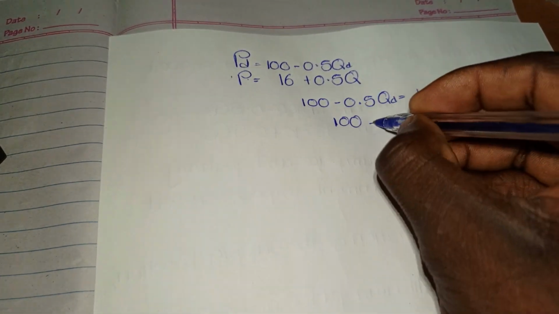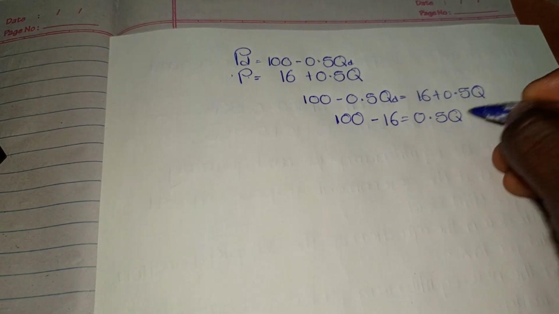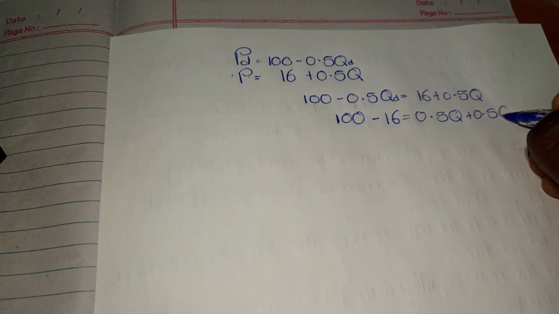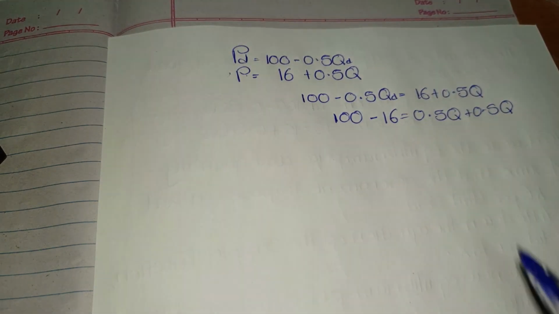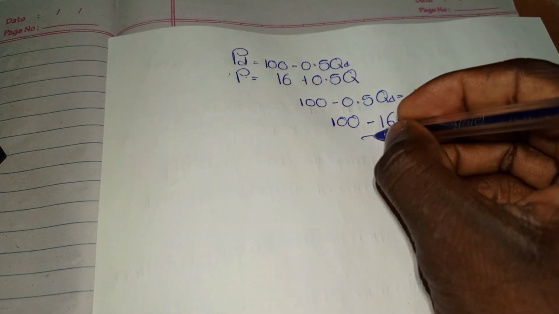You will have 100 minus 16 is equal to 0.5 Q plus 0.5 Q. Let's just subtract on our calculator. 100 minus 16, we are getting our answer to be 84.